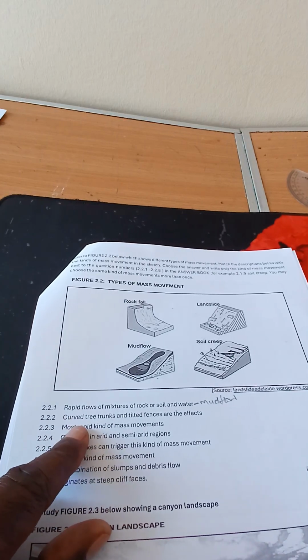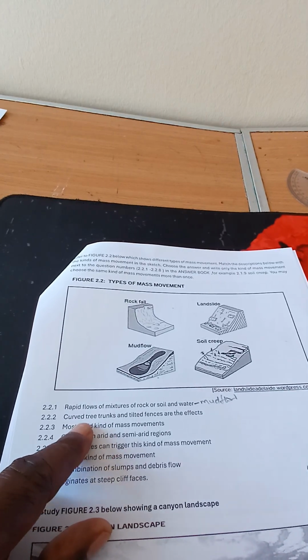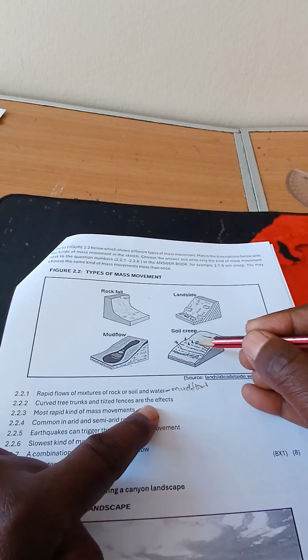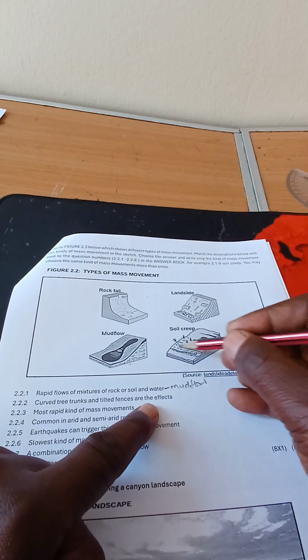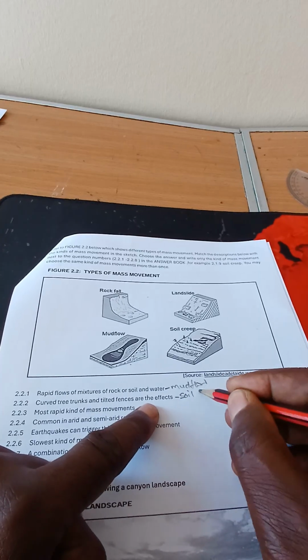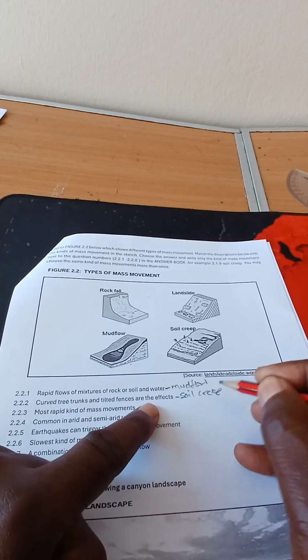Then the second one: curved tree trunks and tilted fences are the effects. Can you see here? Curved tree plants, that is your soil creep.